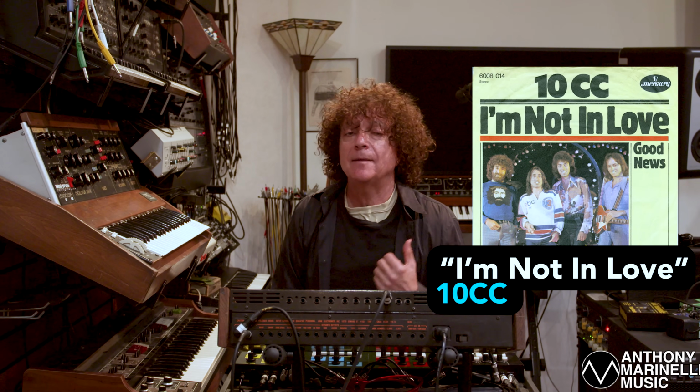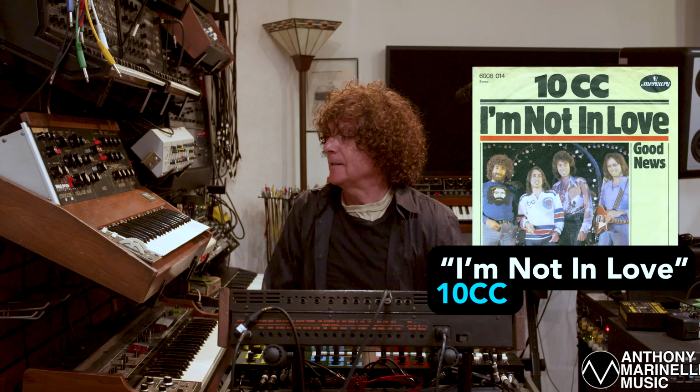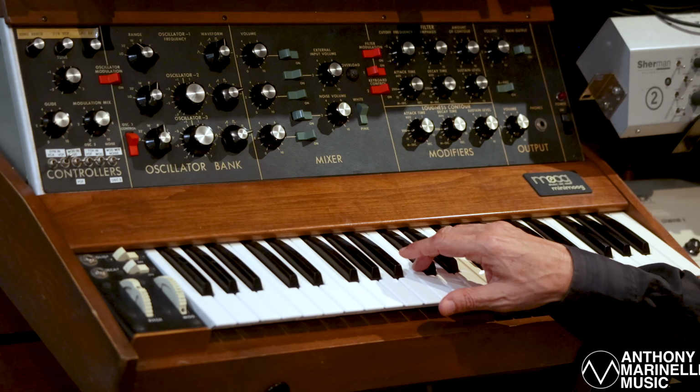So I was inspired by the 10cc song I'm Not in Love, because that's a Minimoog kick. And so I thought, wow, I guess you can do it. And it sounds like a really good kick on the song. So I went after it, and here's the patch that I came up with. I'll let you listen to it.